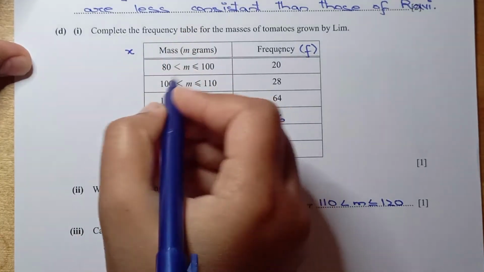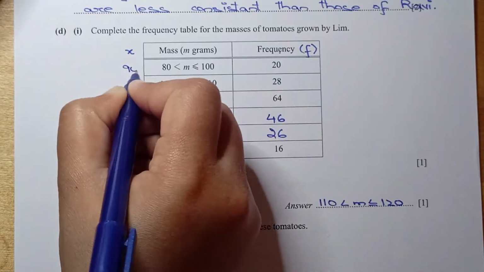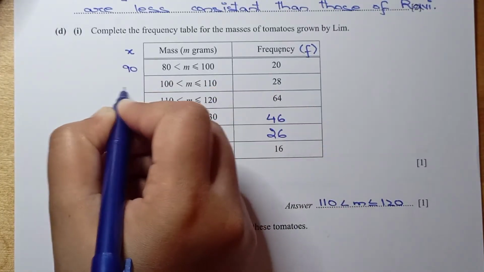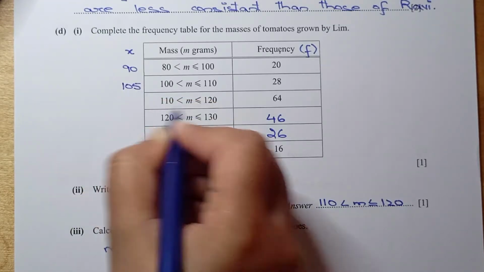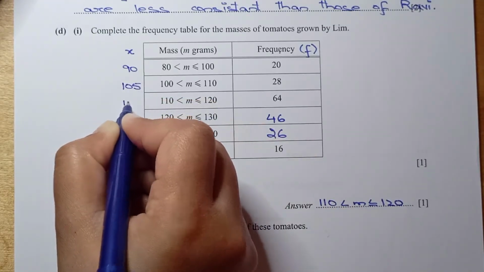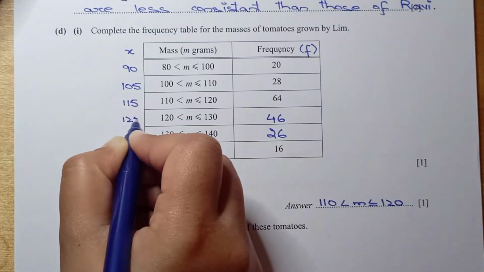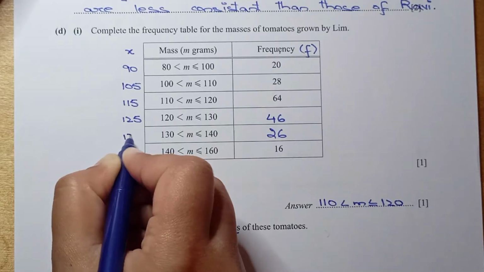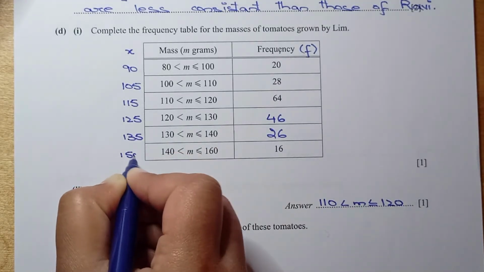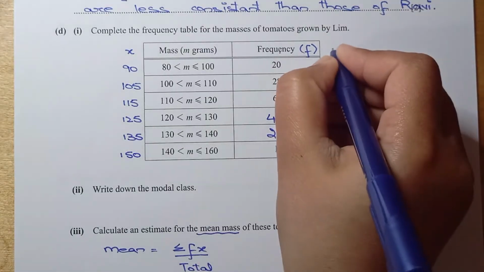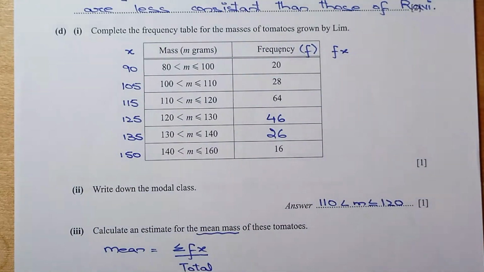So let me find the midpoints: for 80 and 100 it is 90, 100 and 110 is 105, 110 and 120 is 115, then 125, 135 and 150. Now let me find fx, the product of the frequency and the midpoints.